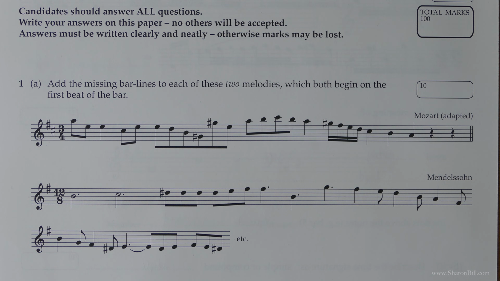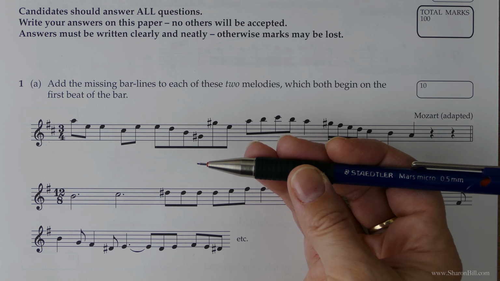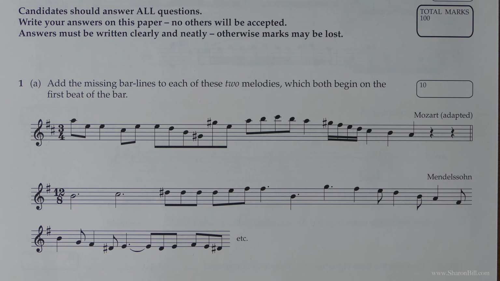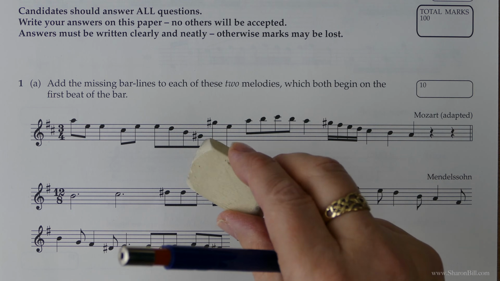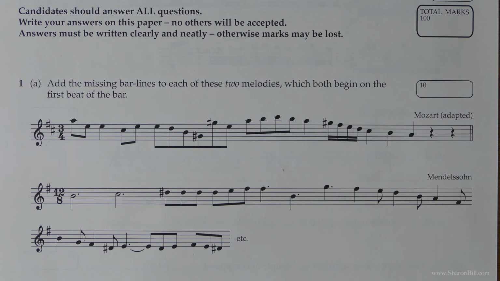It doesn't matter if you go wrong, if you make some mistakes, you can just rub it out. Always write in pencil. I use a mechanical pencil just so it stays nice and sharp, and then you've got an eraser to hand, and you could also make good use of a ruler too. And so it's always better to learn through those mistakes. I'm hoping you've had a go of that, and now we'll look at this together.